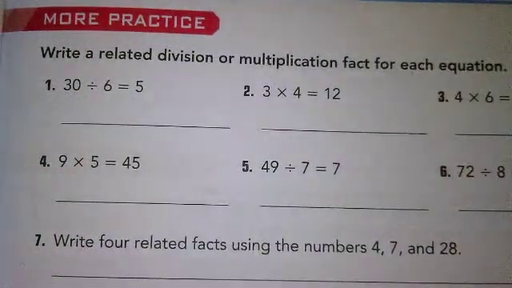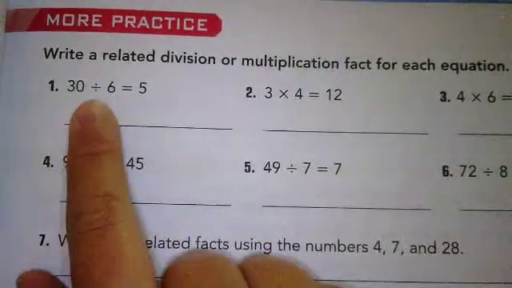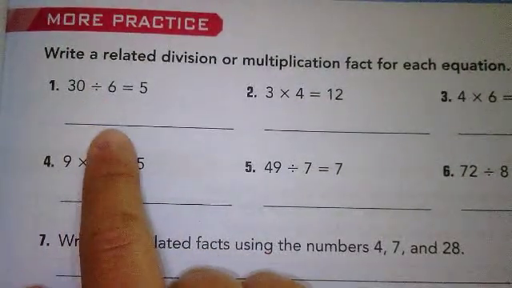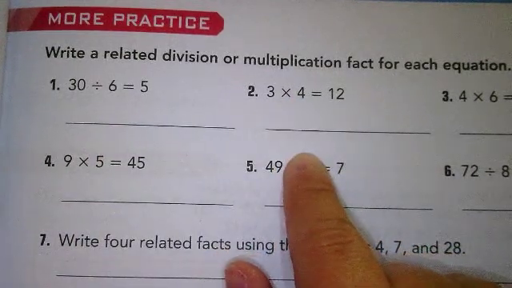Technically, is that right? Yes. But I want you to flip it. So if they give you division, I want your answer to be multiplication. If they give you multiplication, I want your answer to be a division problem. Does that make sense? Okay.